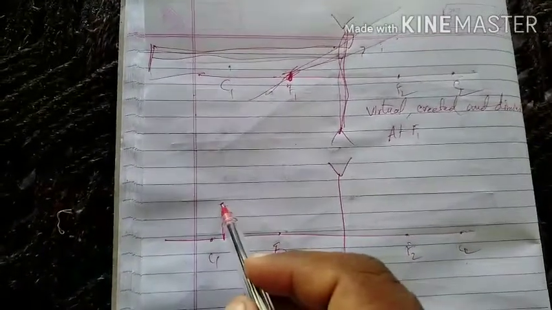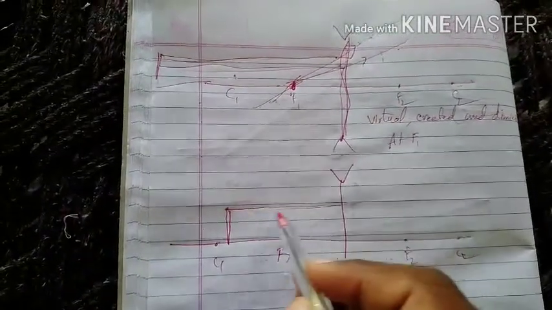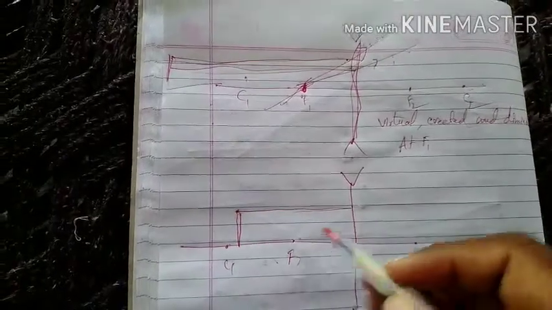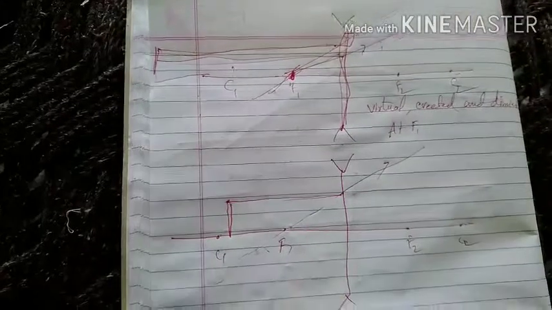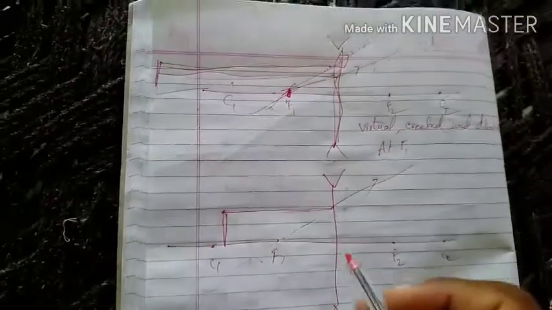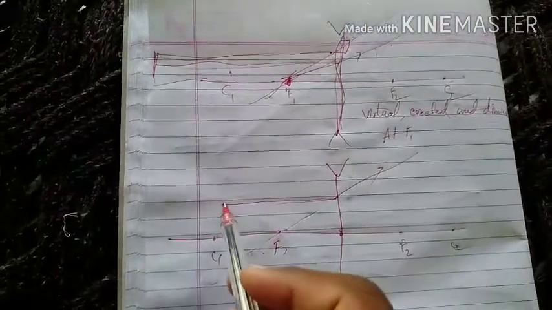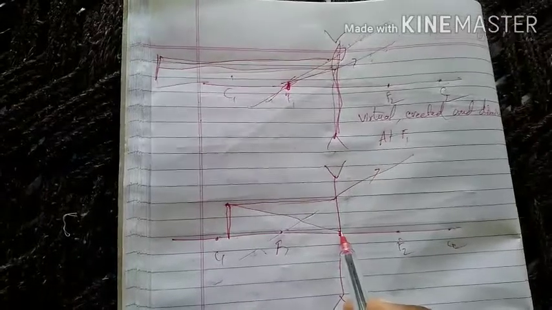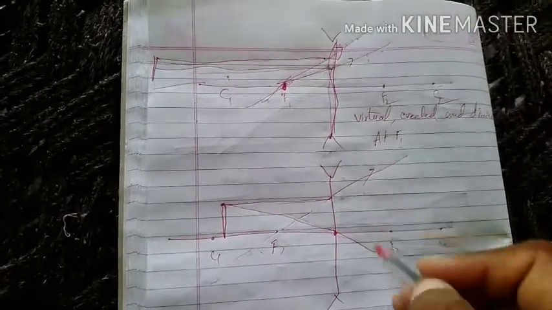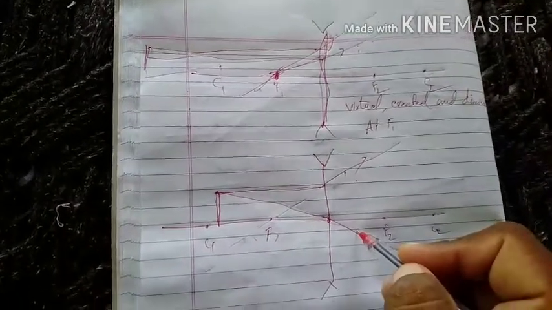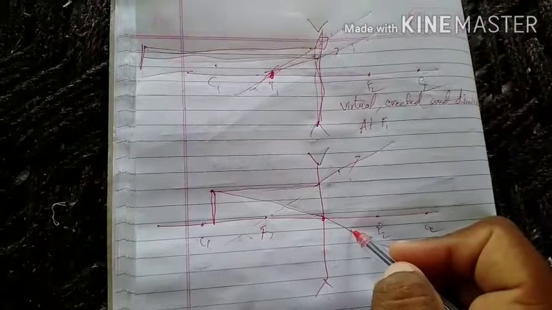So we take a parallel beam of light. This light ray takes refraction straight to the focus. The light ray incident through the optic center goes straight without deviation. So the two light rays are again a divergent beam of light.